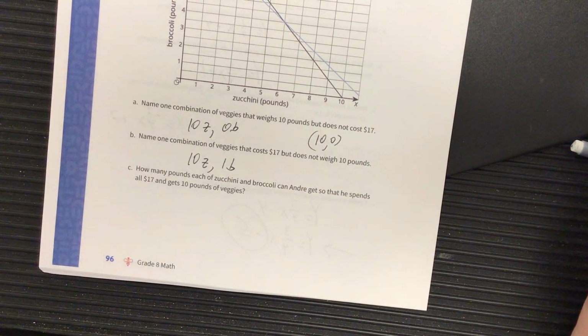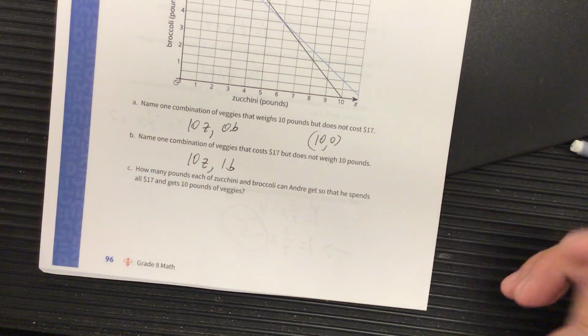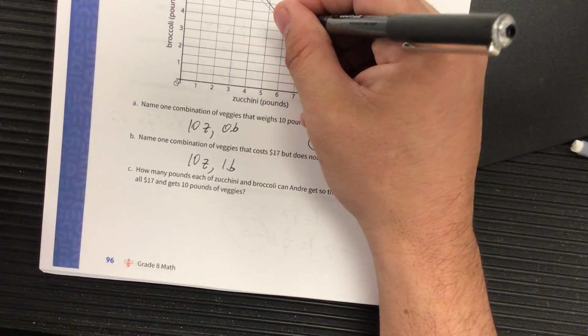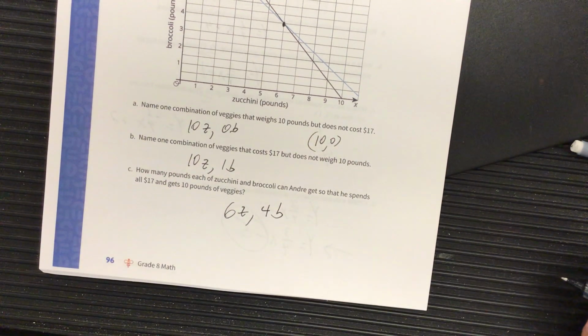How many pounds of zucchini and broccoli can Andre get? So he spends all 17 and gets 10 pounds of veggies. So now that would be where the two meet, right? Evan. 6 zucchini and 4 broccoli. 6 zucchini and 4 broccoli. Now it is on both lines.